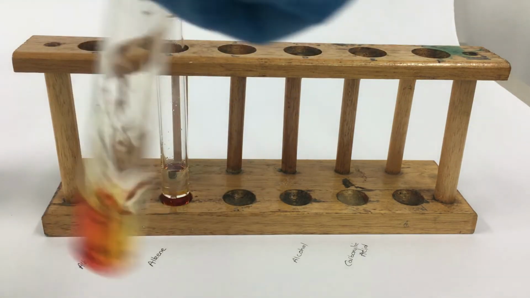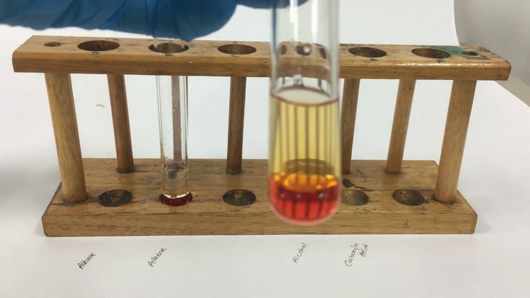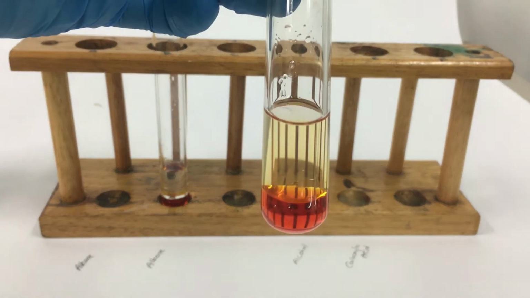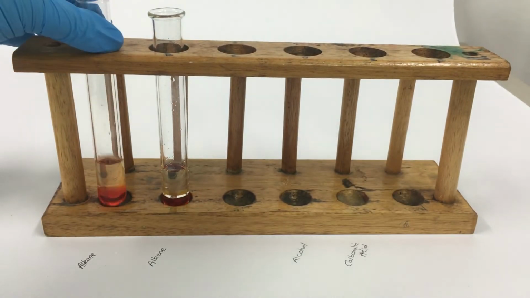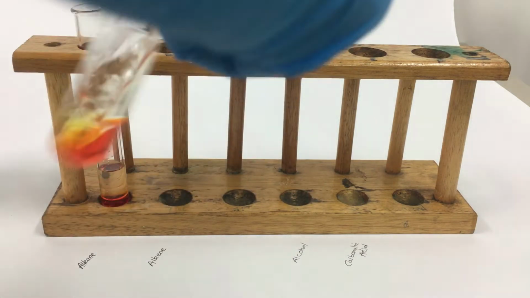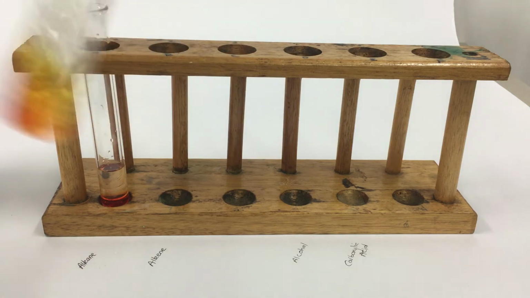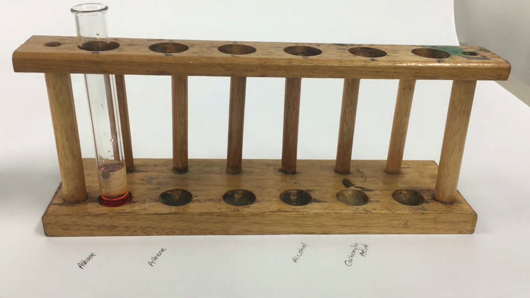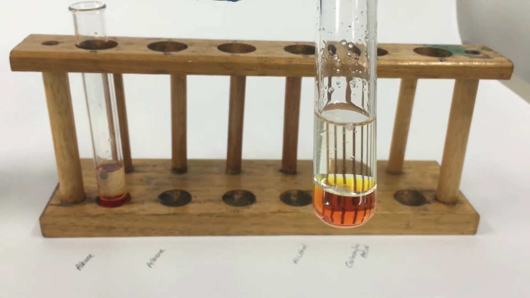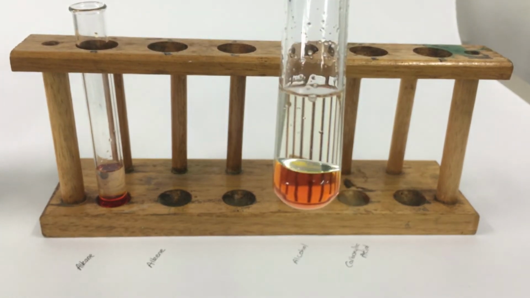So the alkane here, give that a swirl. I'm getting a bit of orange colour into the water. That's just the bromine dissolving in the water there. But we're still getting quite a distinct separate layer. The alkene, let's have a look. Now at the moment it's sitting like that. Still a very distinct separate layer on the alkane.